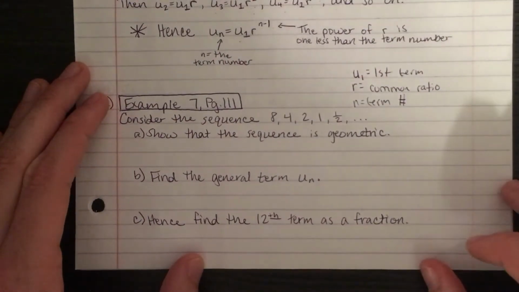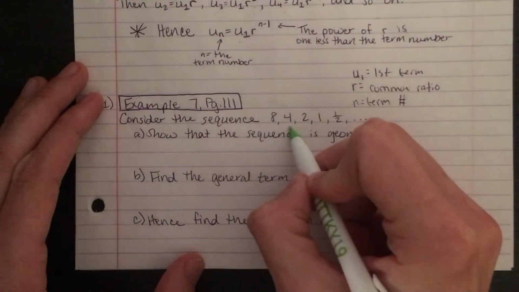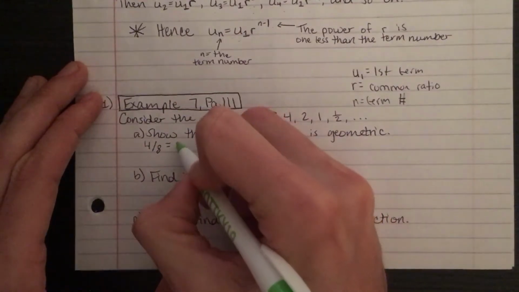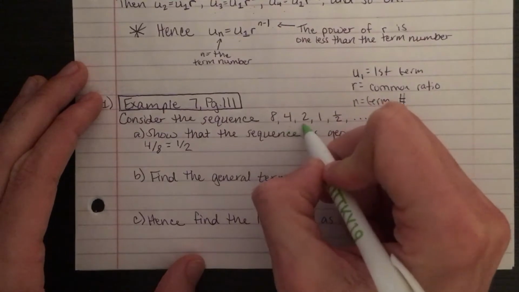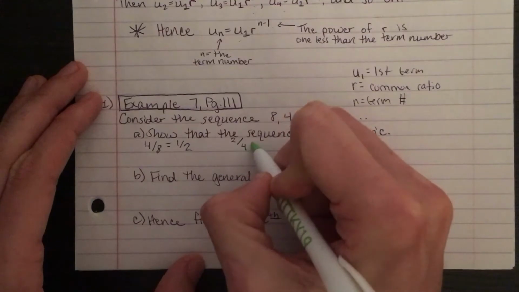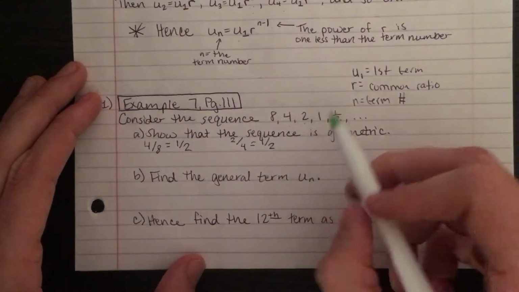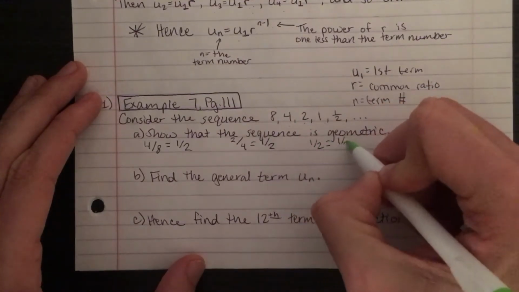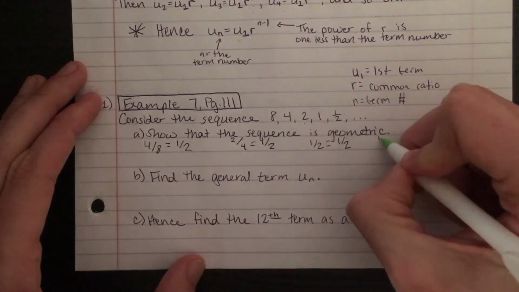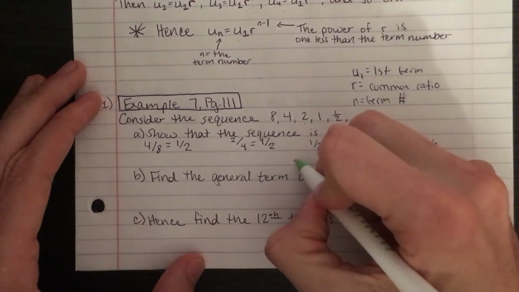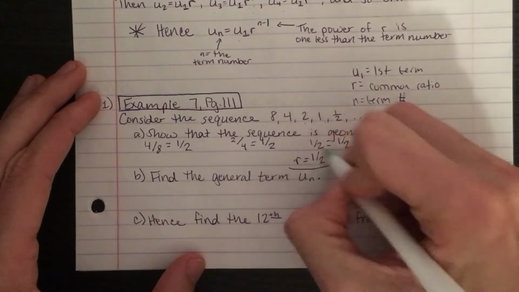The way that we're going to do this, we're going to start with 4. So 4 divided by 8, which can reduce to 1/2. Then I'm going to do 2 and divide it by the term right before it, 4. 2 divided by 4 equals 1/2. That's how we solve for r here. 1 divided by 2 just equals 1/2. 1/2 divided by 1, anything divided by 1 is just itself. And so the common ratio here that we're multiplying by is 1/2.